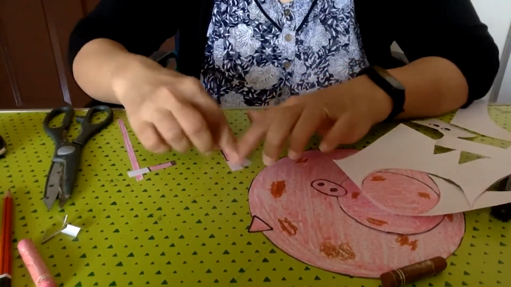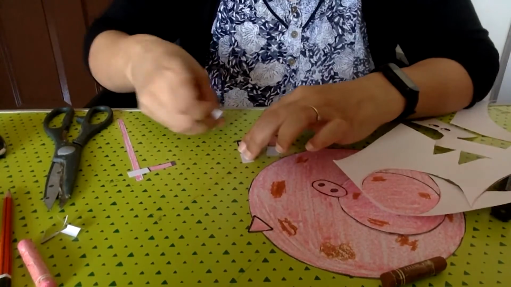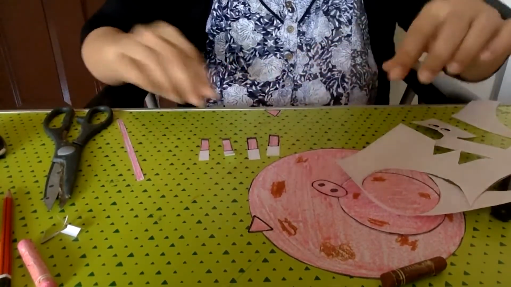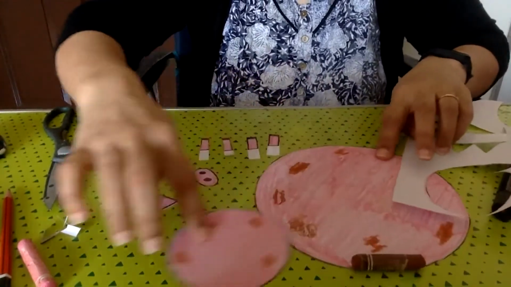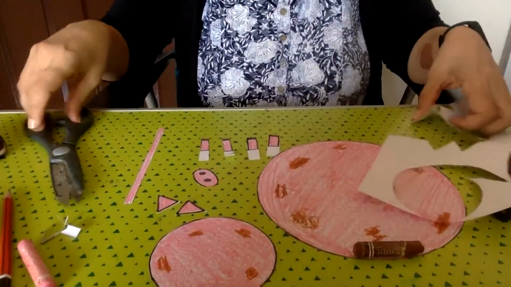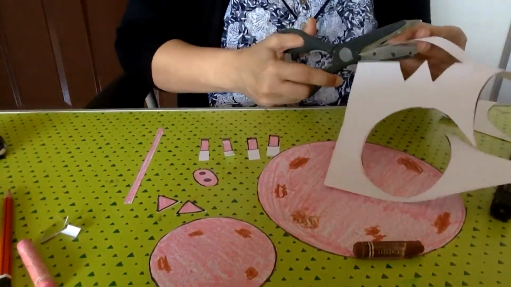So there we have 4 legs, the ears, the tail, the nose, the face, the body, and now for the eyes.